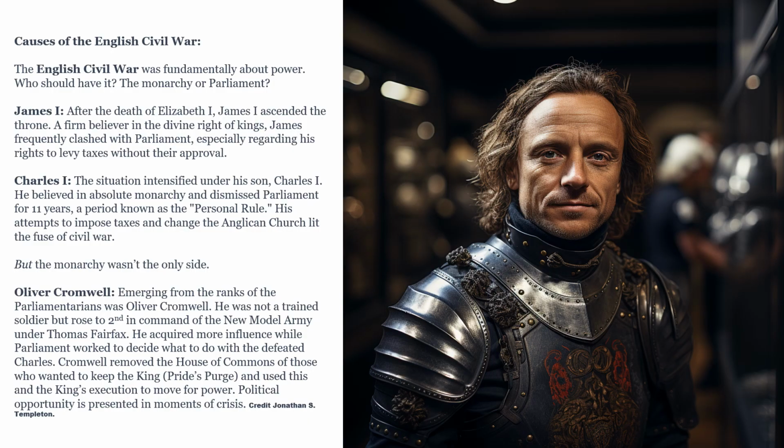Causes of the English Civil War. The English Civil War was fundamentally about power. Who should have it, the monarchy or parliament? James I. After the death of Queen Elizabeth I, James I ascended the throne. A firm believer in the divine right of kings, James frequently clashed with Parliament, especially regarding his rights to levy taxes without their approval.